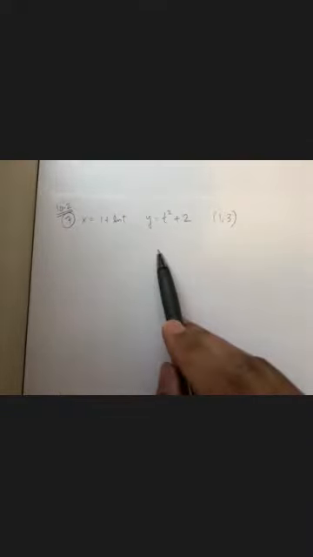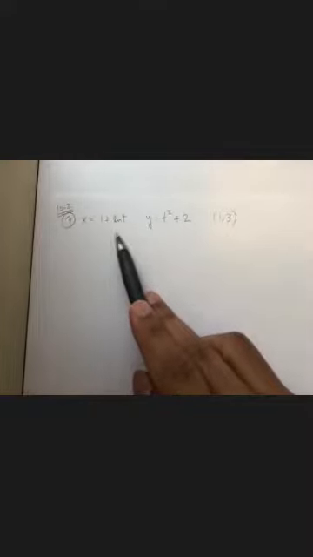So we have to find the equation of tangent to this curve at this given point 1, 3. As you can see, both x and y are function of t. And we have to do it by two methods. So first method is without eliminating the parameter.